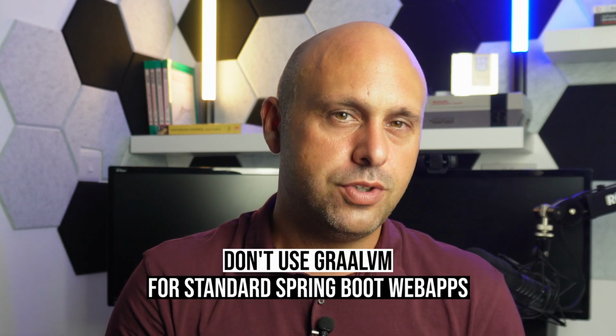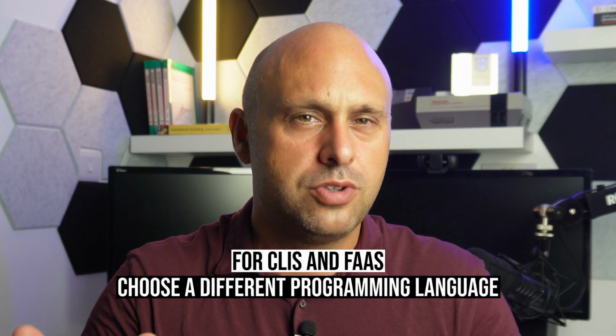In conclusion, if you're developing a web application in Spring Boot, don't even bother with GraalVM native images. If you're developing a CLI or something in the context of serverless or function as a service, don't use Java.